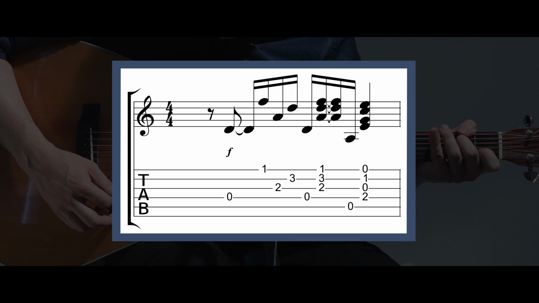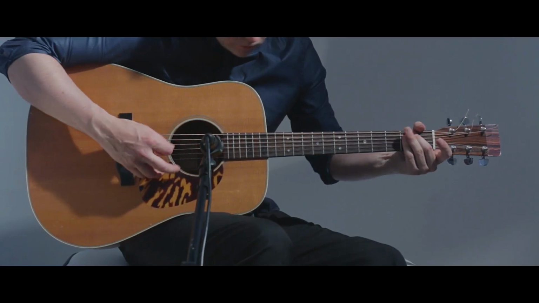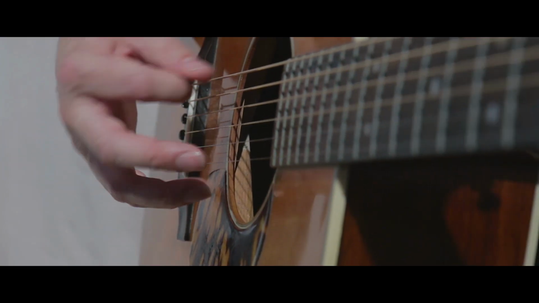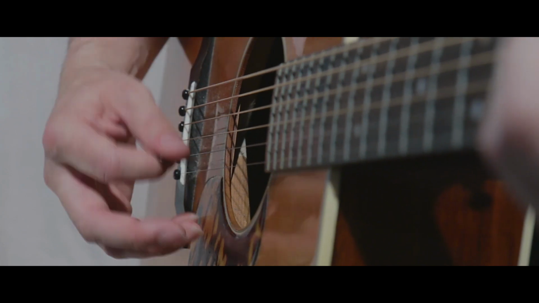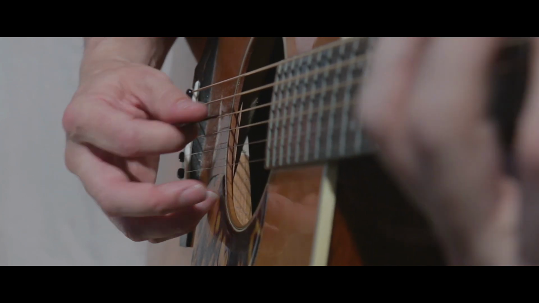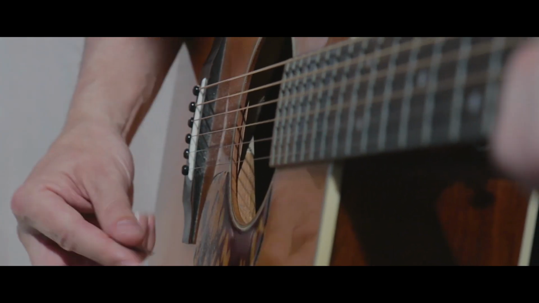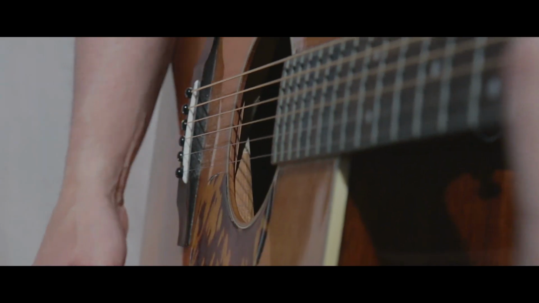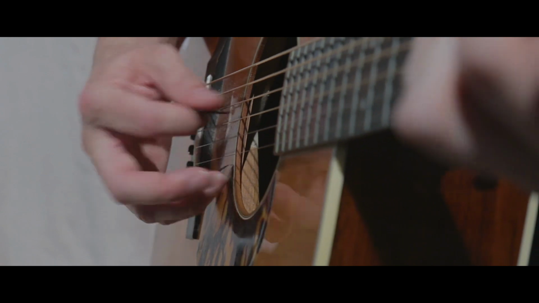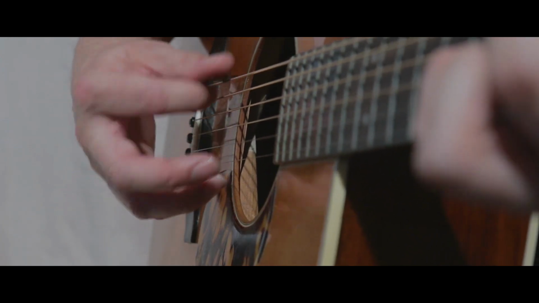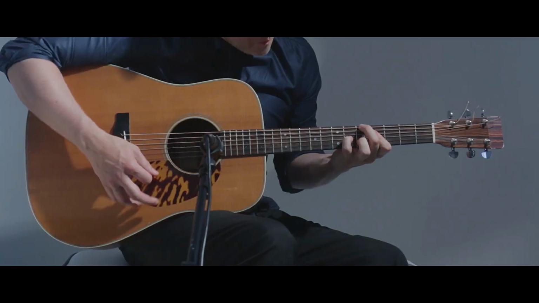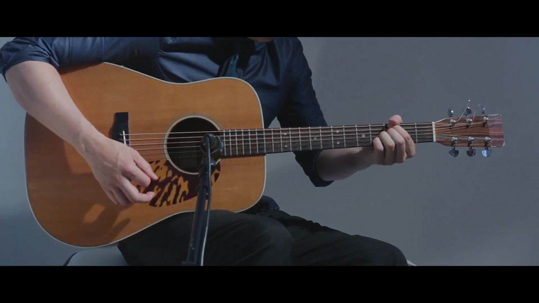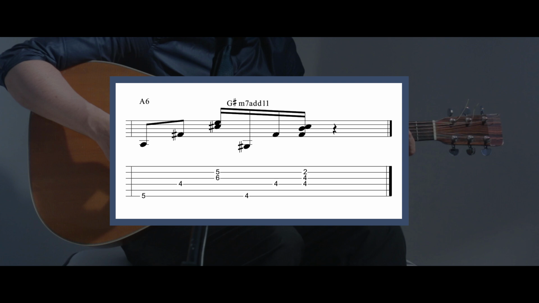Next up is Neon Tetra. This is a real finger twister, this one.